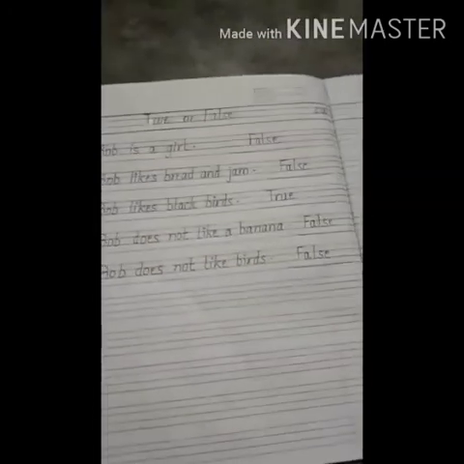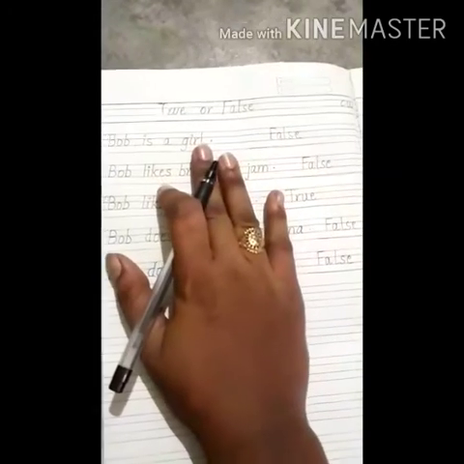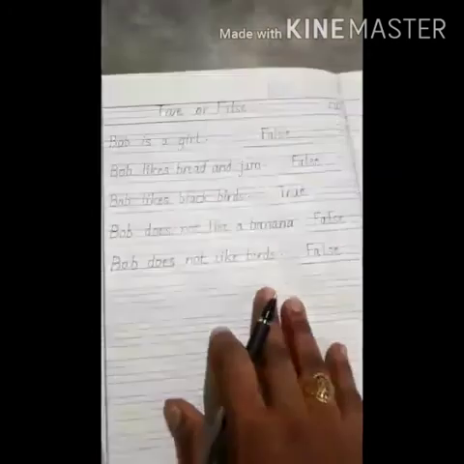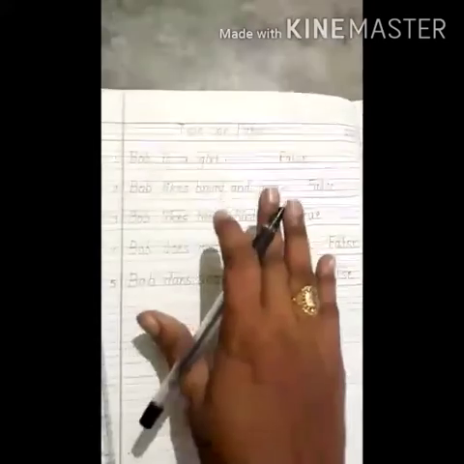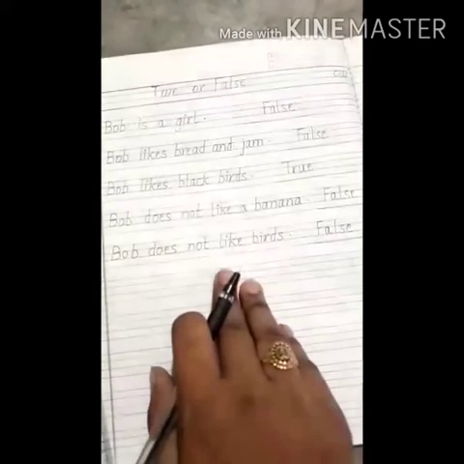So, children, true or false is completed. You will write in your notebook neatly like this way.